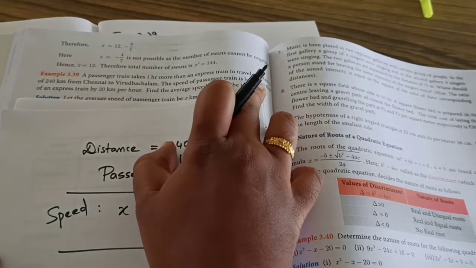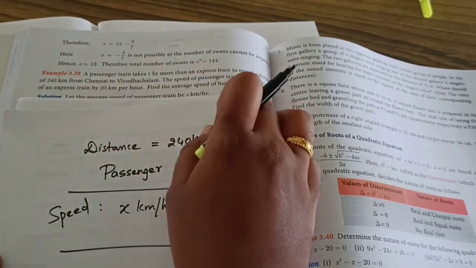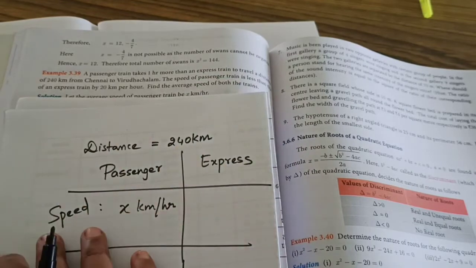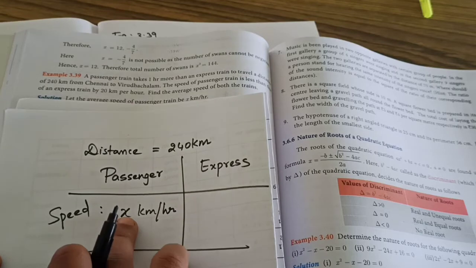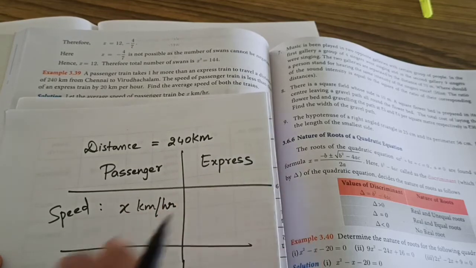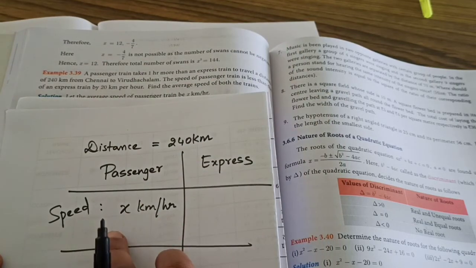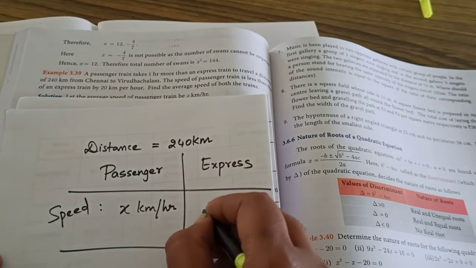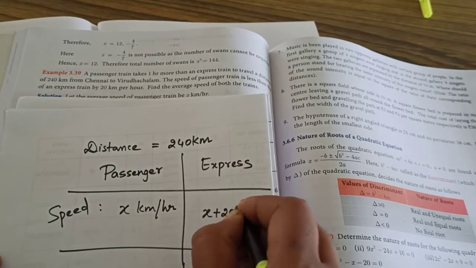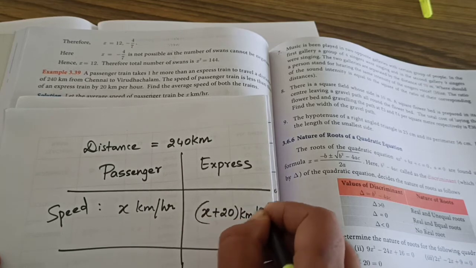Here already the value is given, 20 km less for passenger train. So for express train 20 km more. So this is x km, and the express train will move faster than the passenger train. So how many kilometers more? 20 km. So x plus 20 km per hour.